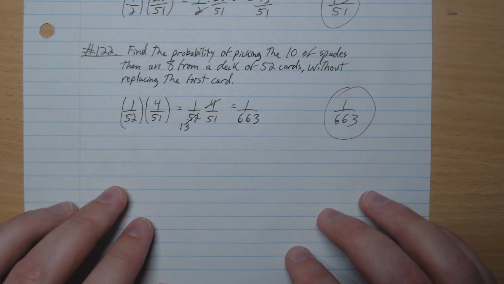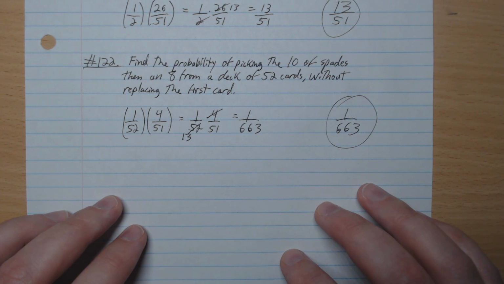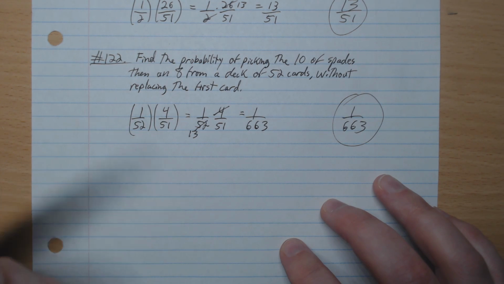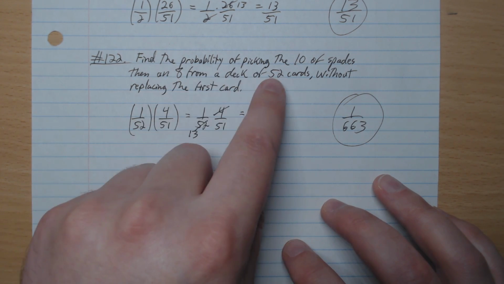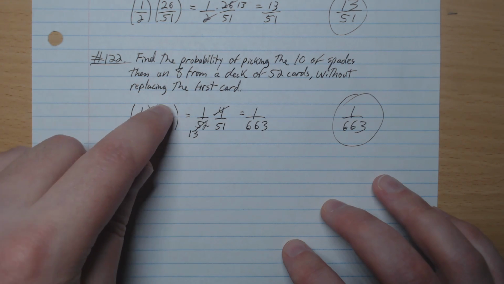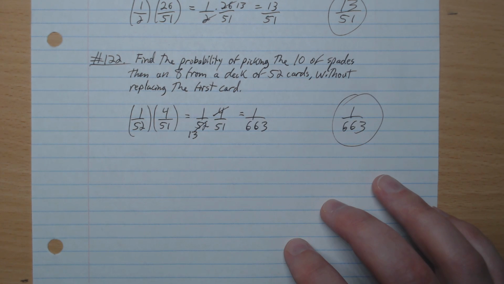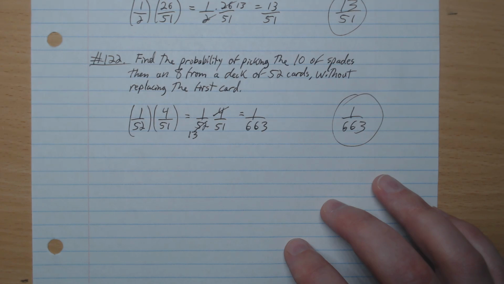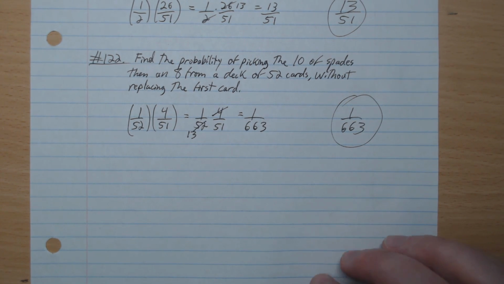Okay, number 122. Find the probability of picking the 10 of spades, then an 8 from a deck of 52 cards without replacing the first card. So 10 of spades is 1 single card out of 52. So that's our first. Next, an 8 from the deck. There are 4 8s. So 4 8s out of a possibility of 51 because we did not replace it again. So we have 1/52 times 4/51. We do some reduction and we get 1/663 as our probability, final answer.